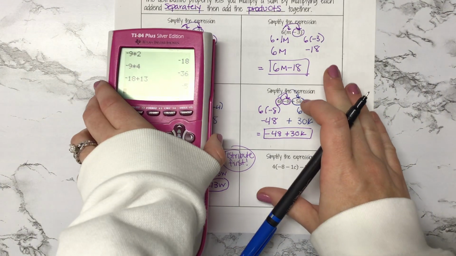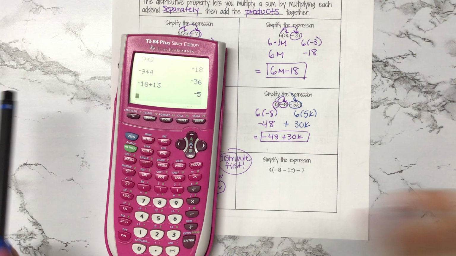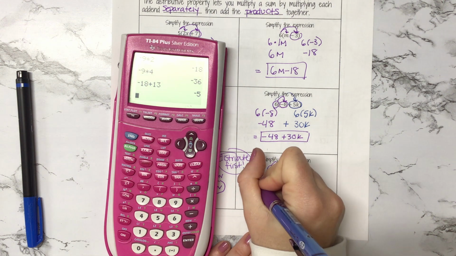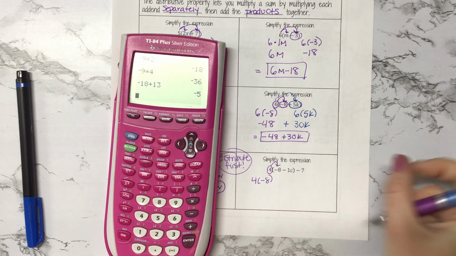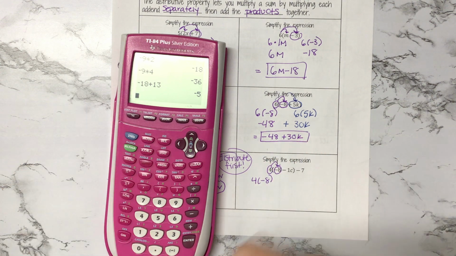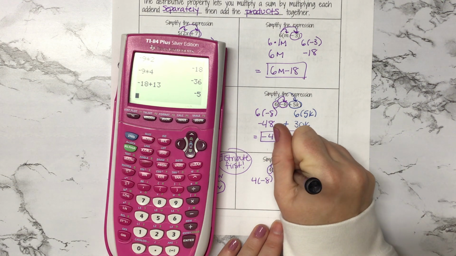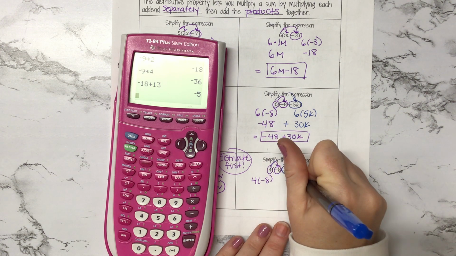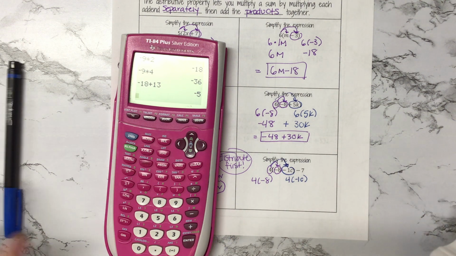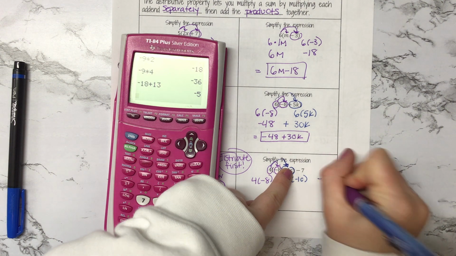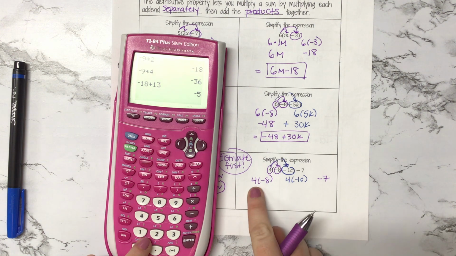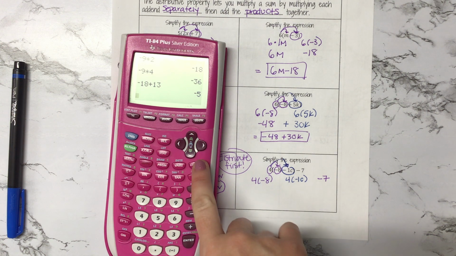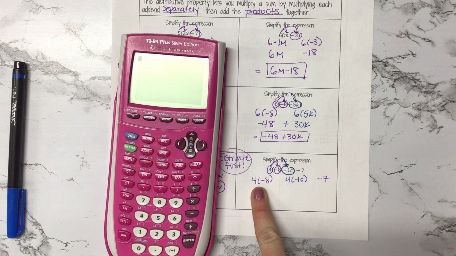Okay, last one. I'm going to distribute first. So 4 times negative 8. And then 4, this minus belongs with the 1, times negative 1c. Then I still have to include the minus 7 on the end. So I'm going to do my multiplying first, like my order of operations. Okay. I have to multiply before I add or subtract.